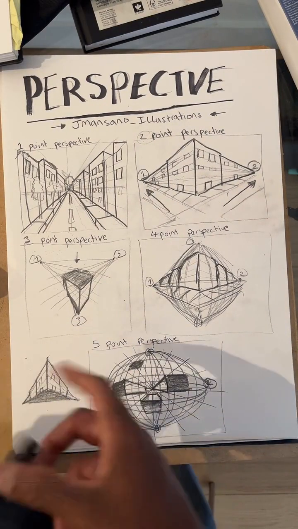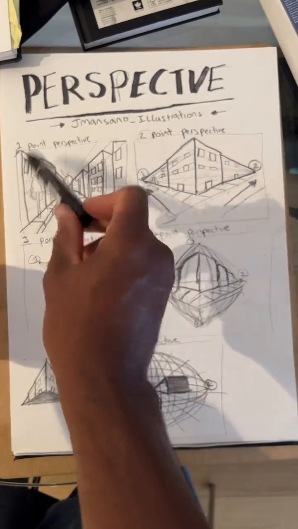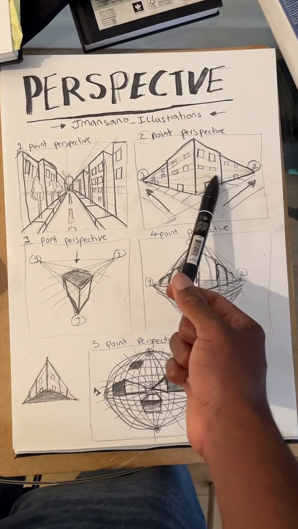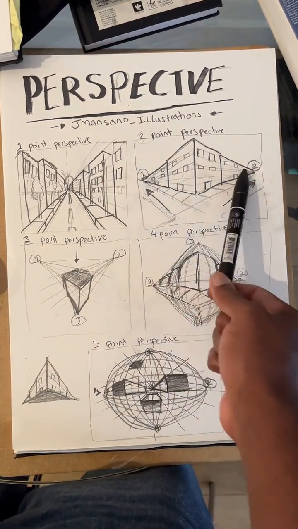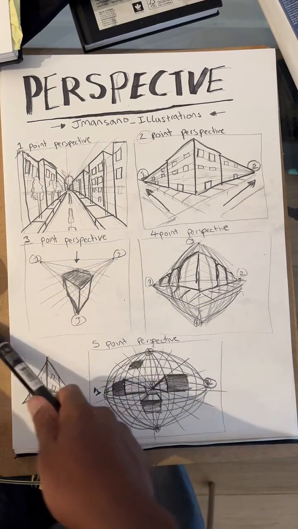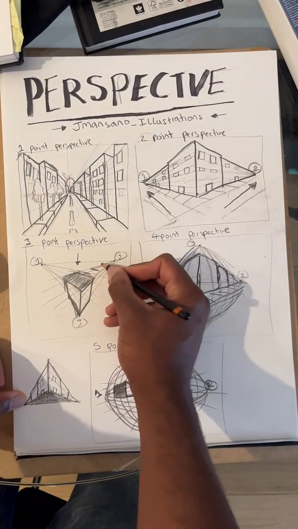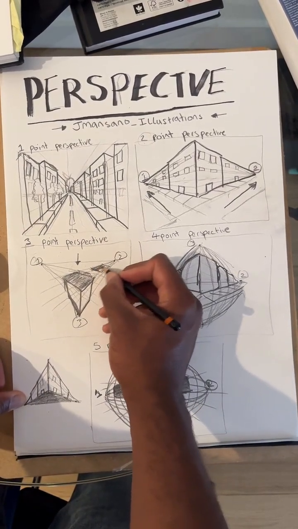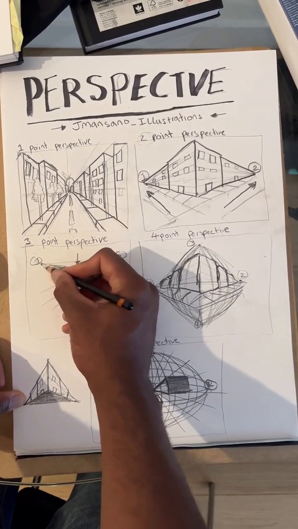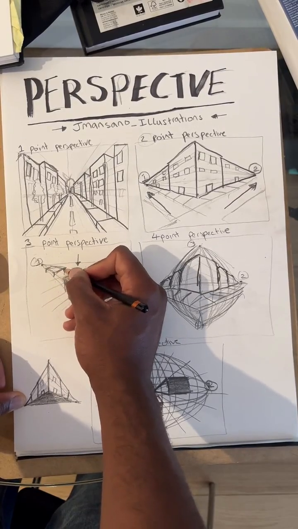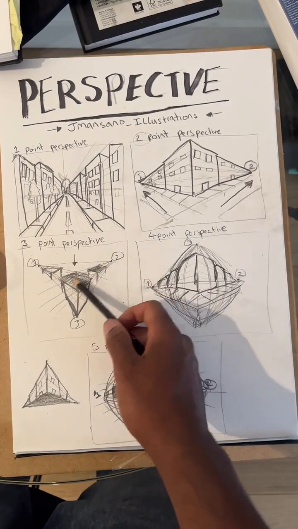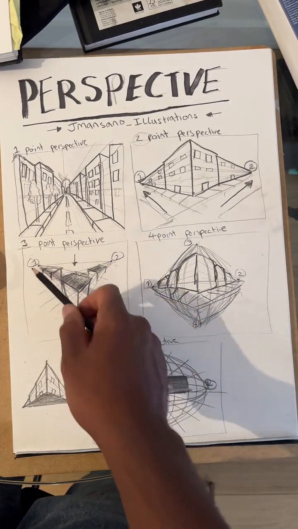I could do. Cool. 1 point perspective, 1 vanishing point. 2 point perspective, 2 vanishing points. 3 point, 3 vanishing points. You see? I'll even draw it a little bit more for you, just so you guys can see what I'm talking about. Okay, can you see it vanishing now? There, you see? Vanishing now.